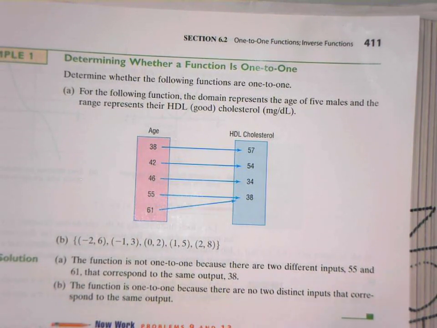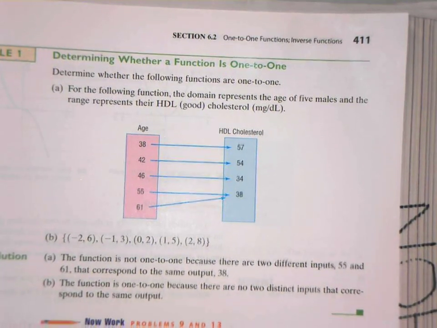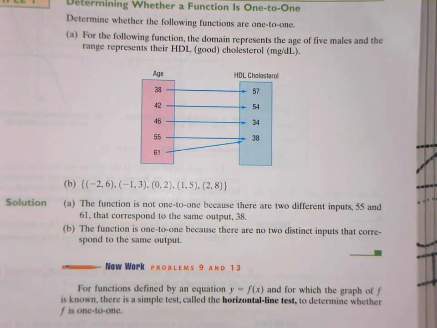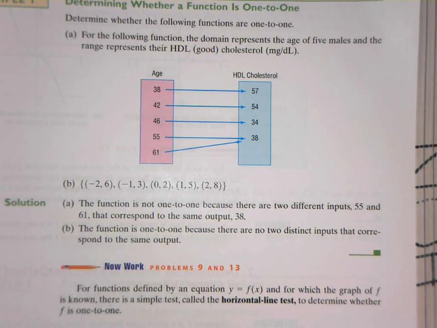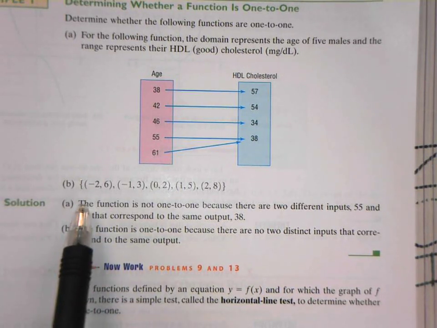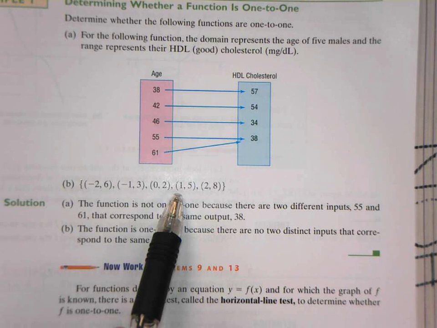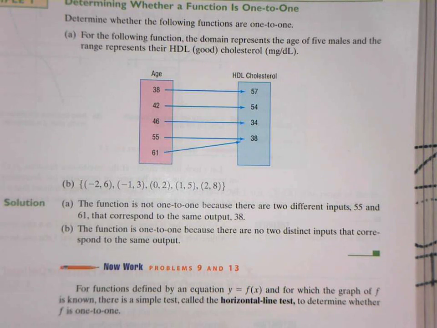And then if you look at part B, the list of points, (-2, 6), (-1, 3), (0, 2), (1, 5), (2, 8). I would just scan through to see if this is one-to-one or not. I see a -2. I don't see any other x values of -2. A -1, no other x values of -1. I would just go through like that, making sure I don't see any x values that show up more than once or any y values that show up more than once. So this function is one-to-one because there are no two distinct inputs that correspond to the same output. So those would just be some quick examples that you can visually see what the difference between one-to-one and not one-to-one would be.